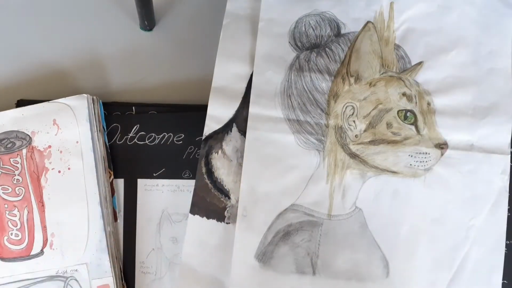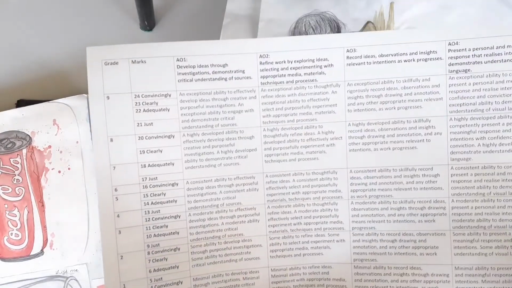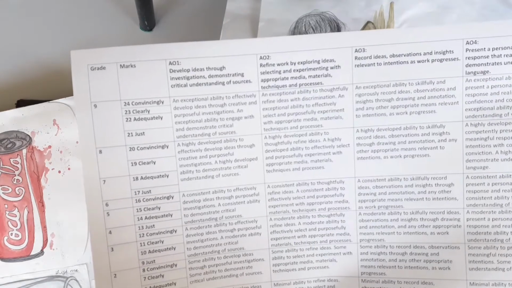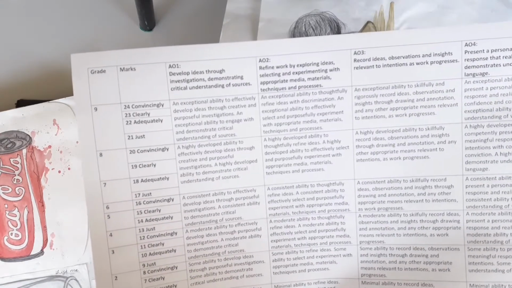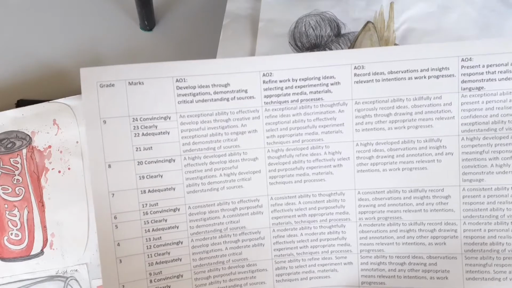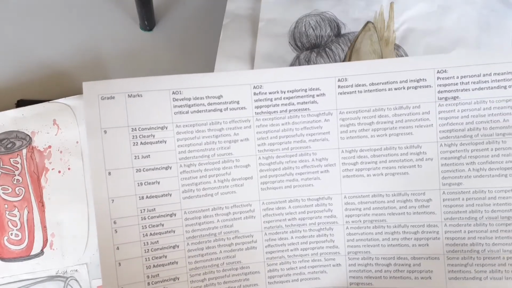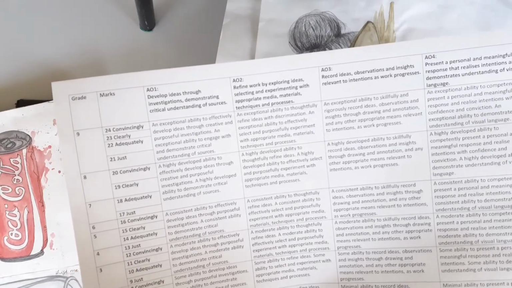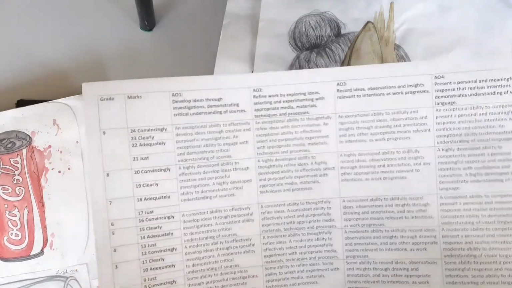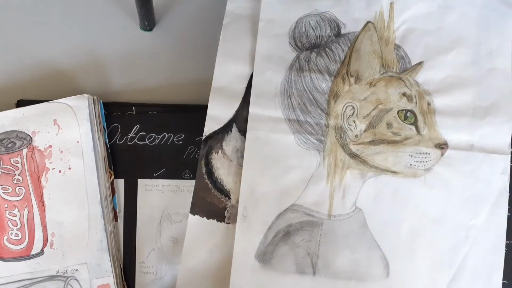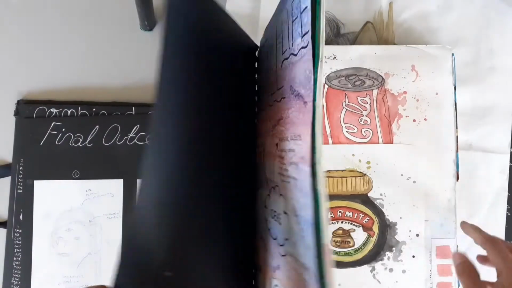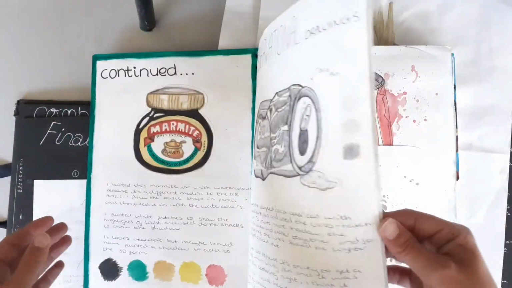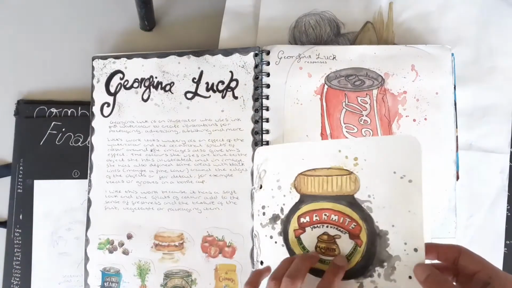So assessment objective 2: refine work by exploring ideas, selecting and experimenting with appropriate media, materials, techniques and processes. So this is very, very practical. Refining, think of that as being sort of perfecting the work. So perfecting it by exploring different ideas, selecting, experimenting with appropriate media. So you don't have to experiment with every single different media. This book is really a lot of experimenting. It's not so much personal work.